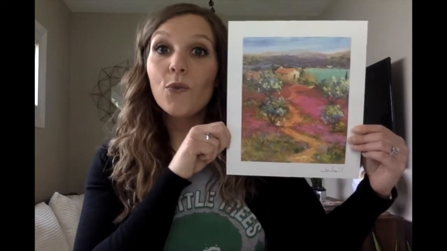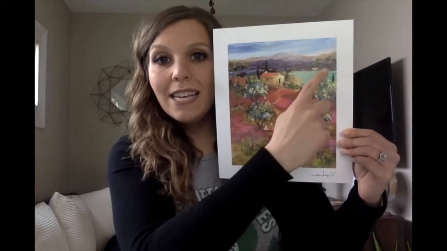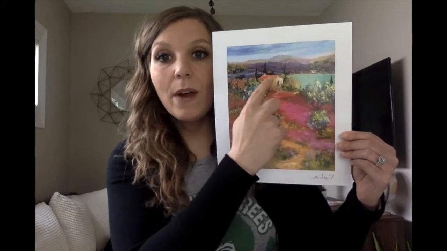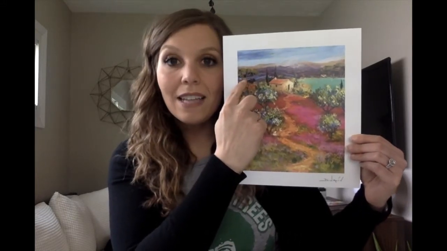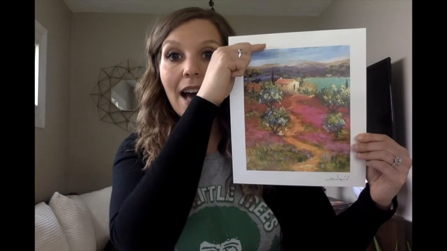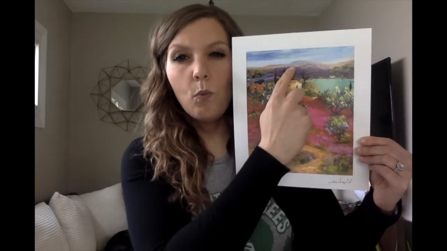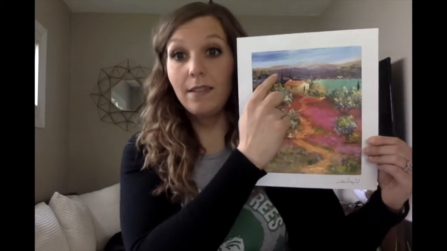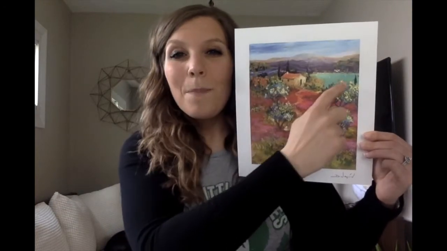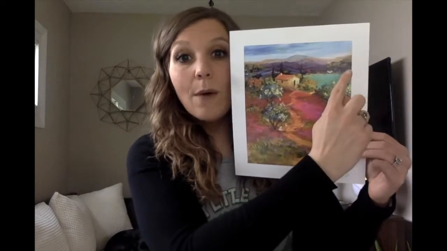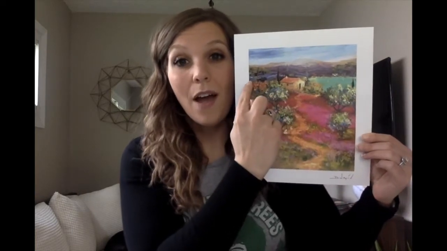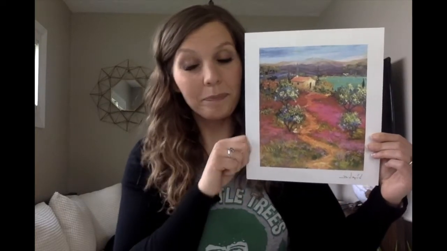So first of all, horizon line. Horizon line would be this line right here. The horizon line separates the sky from the land. Now you might be thinking, well, there's mountains right there. Yes, there are mountains right there. But the horizon line is the line of the ground, okay? So that's where the earth meets the sky. So that would be this straight line that goes pretty much across the whole picture.